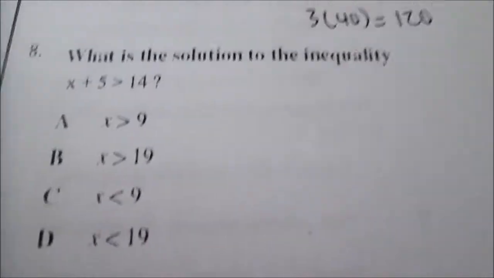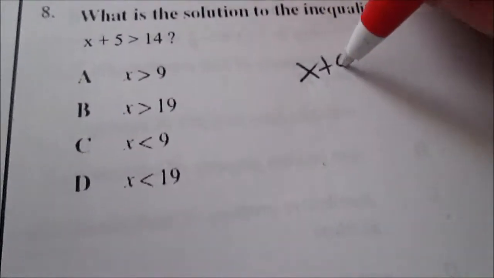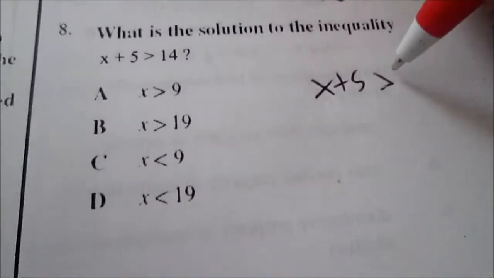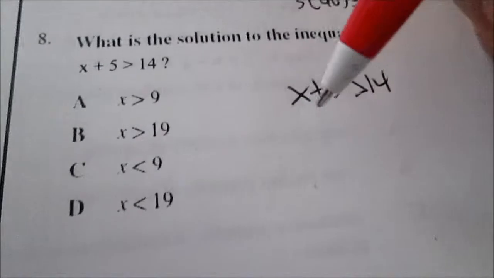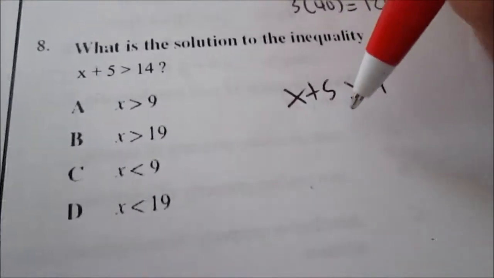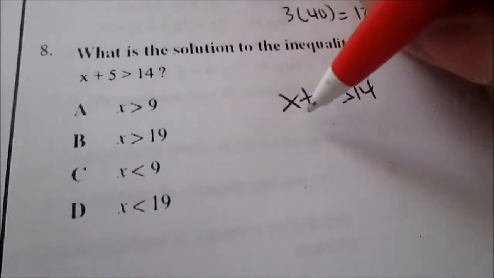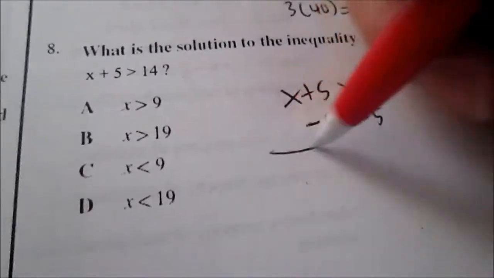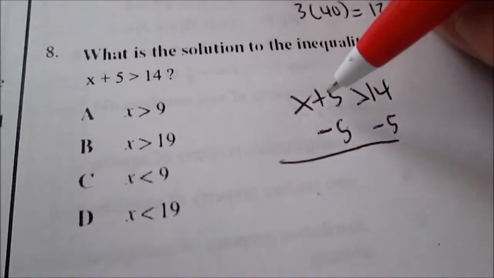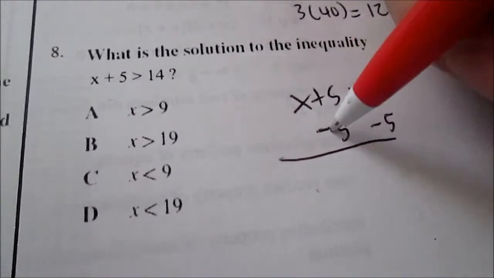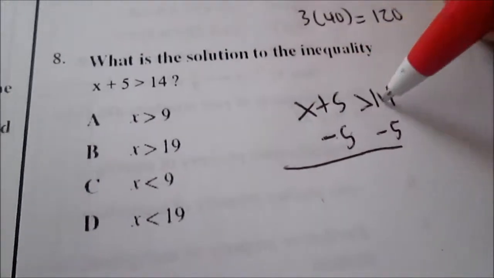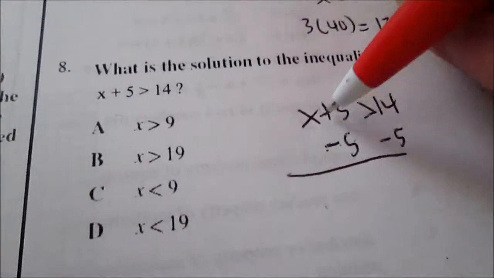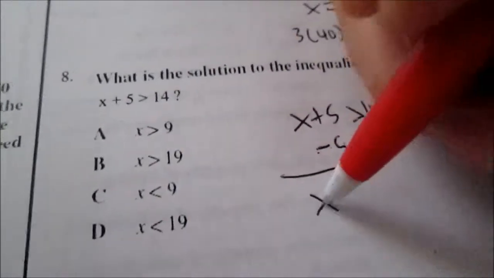Next question, number 8. What is the solution to the inequality x plus 5 is greater than 14? Inequalities, solving them, that is just like solving equations. It's just like as if there's an equal sign here. Do the exact same things. Try to get the variable by itself by doing inverse operations. The opposite of plus 5 is minus 5. Make sure to balance on both sides. So if I did minus 5 on the left, I have to do minus 5 on the right.